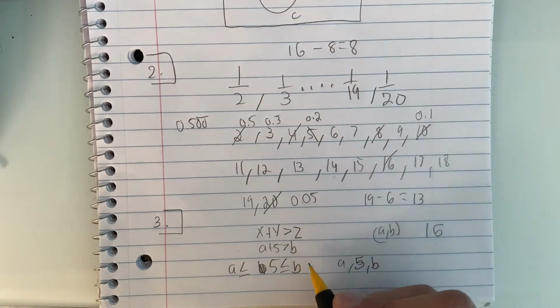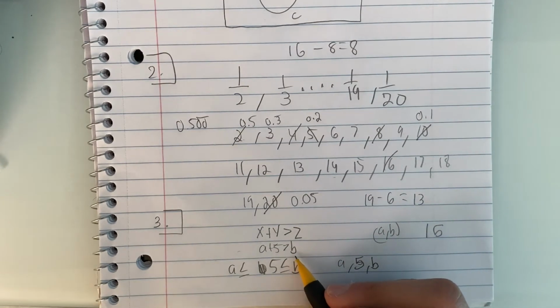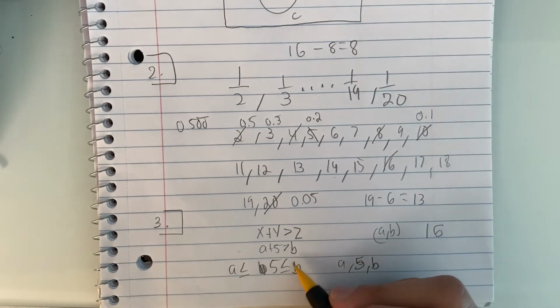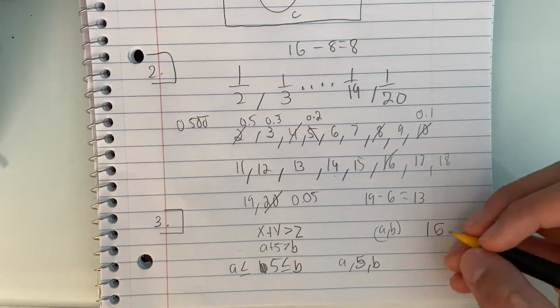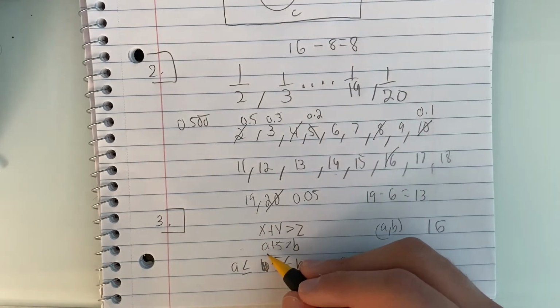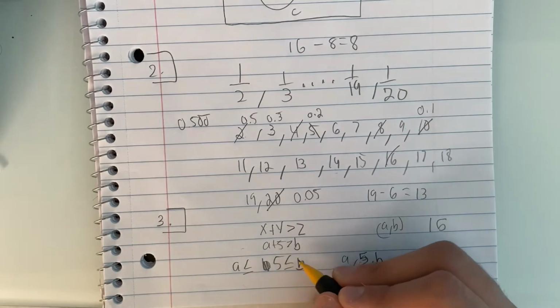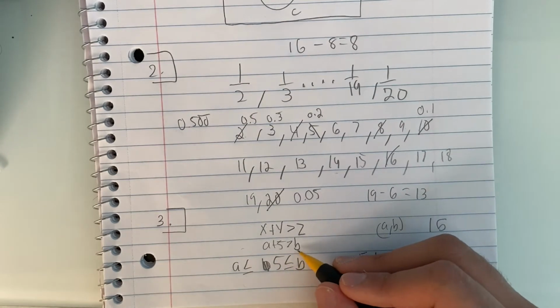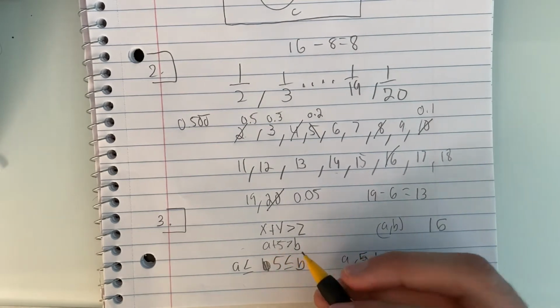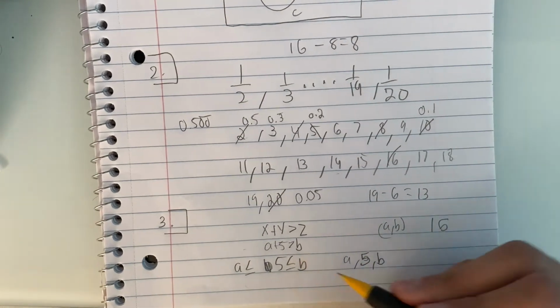You can see that when B is 5, which is the minimum value, A can be 1, 2, 3, 4, or 5, until it reaches the maximum, because the sum of the smallest two must always be greater than the biggest.